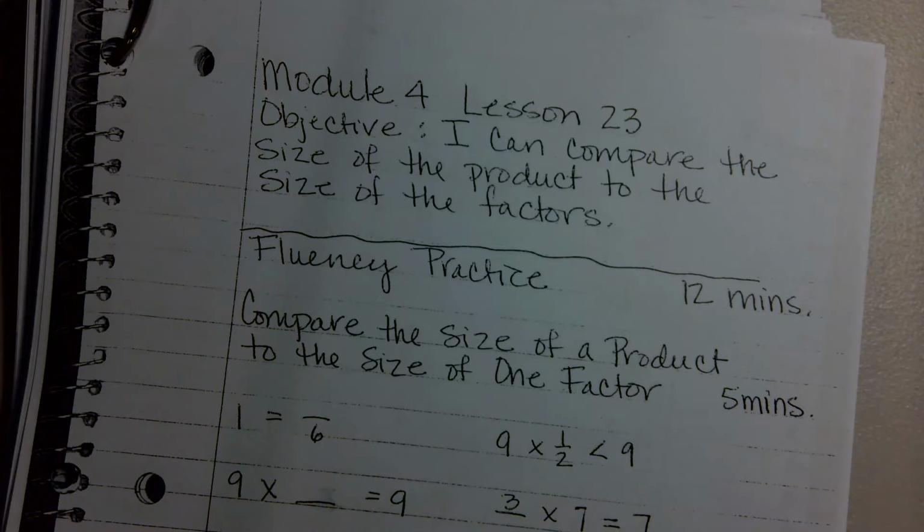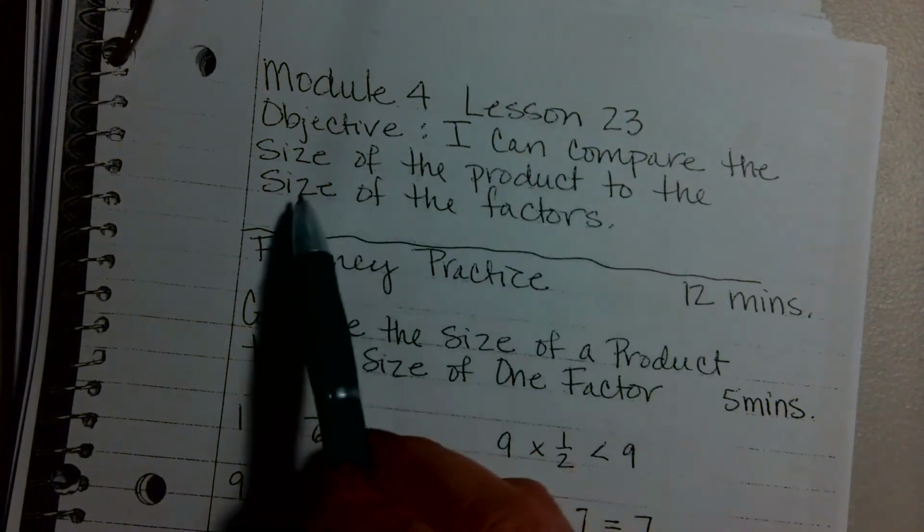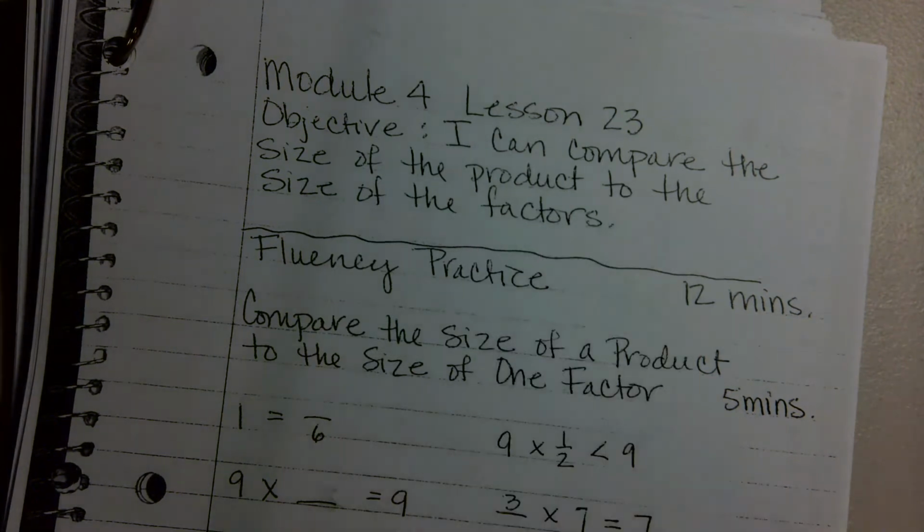Read the objective out loud while I read it. I can compare the size of the product to the size of the factor. So we're going to be doing the same thing that we did in Lesson 22, but there's a twist. Of course there's a twist. So instead of using scaling as a factor, now what do we know? A fraction is also a what? A decimal. So instead of scaling to a fraction, we're going to be turning those fractions into decimals.